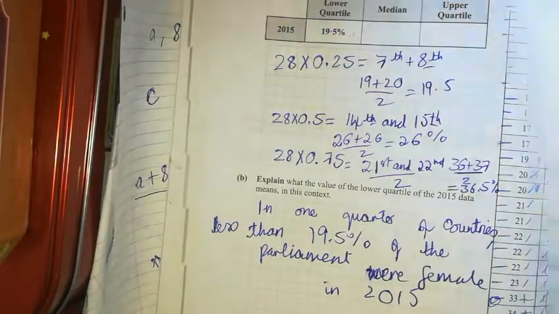And then the next part of this question is to display the data graphically in a way that allows you to compare the data for the 2 years. If we wanted to consider a way that allows us to compare the data from the 2 years, there are a few different ways that we could do this.